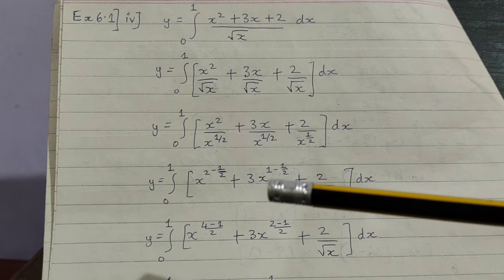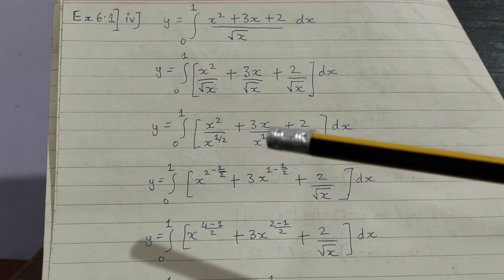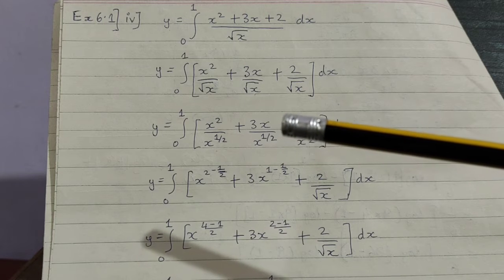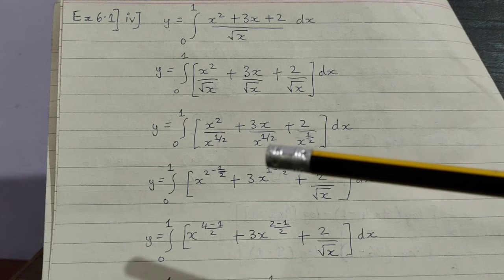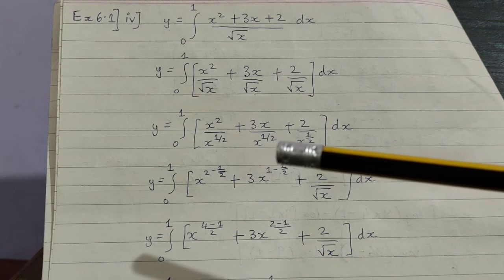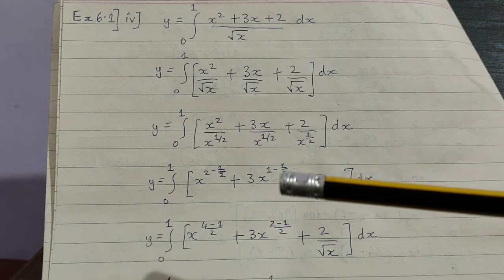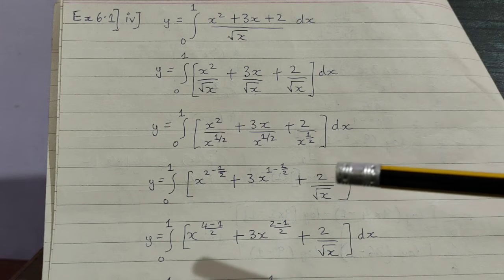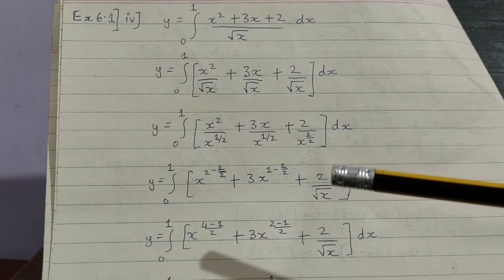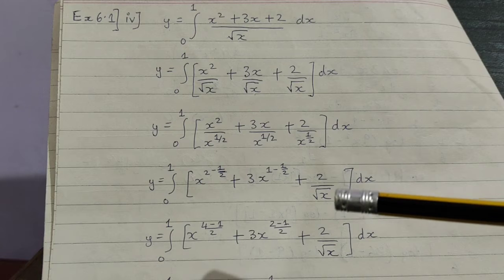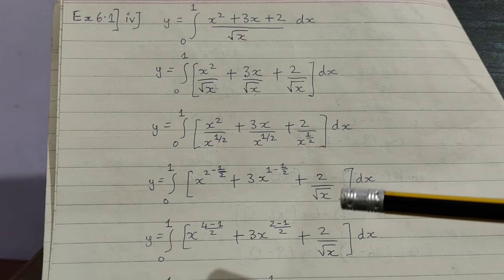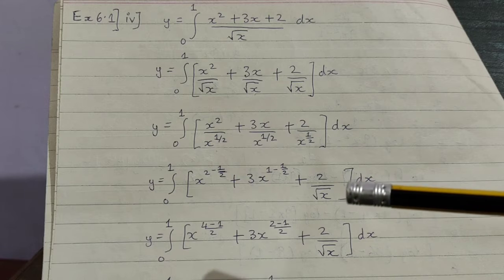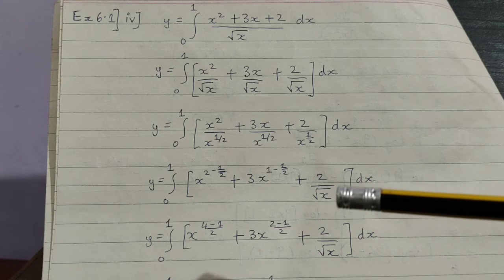Similarly, 3x is already there. If nothing is written, it is assumed that it is 1. So 1 minus the x raised to 1 by 2, when it goes to the numerator, it becomes x raised to minus 1 by 2. And 2 divided by the square root of x is not changed, it is kept as it is.